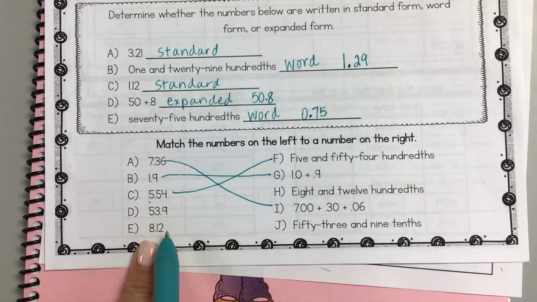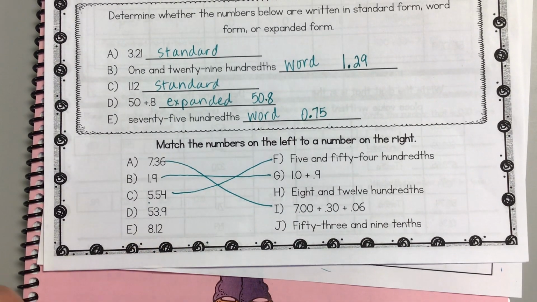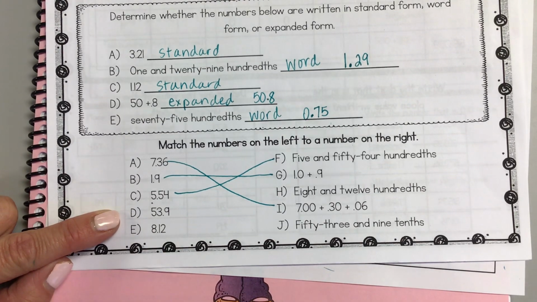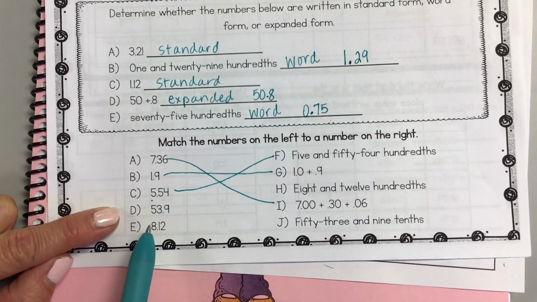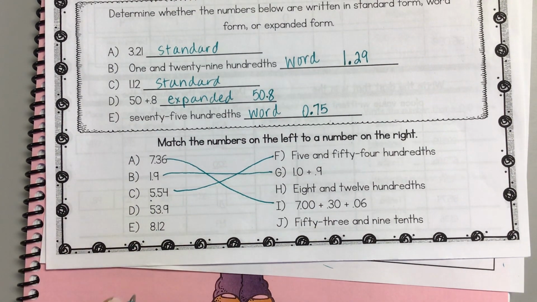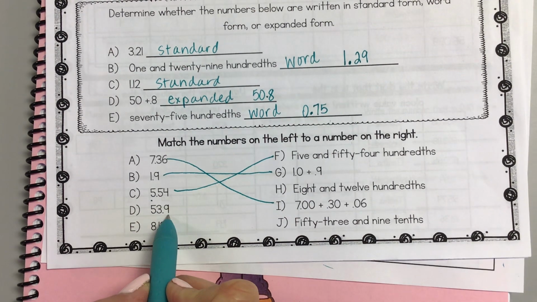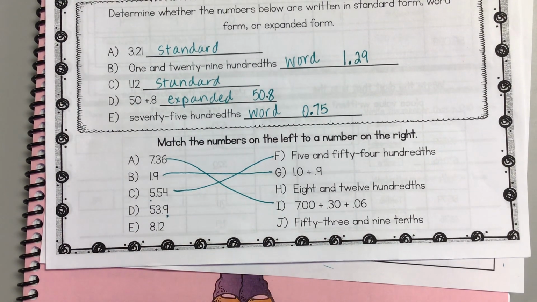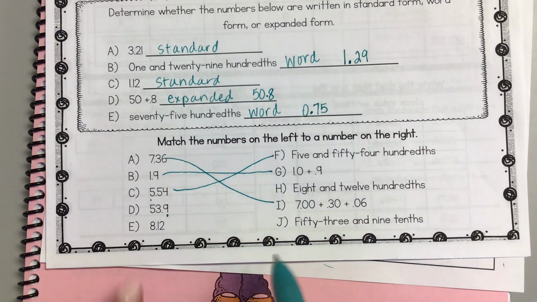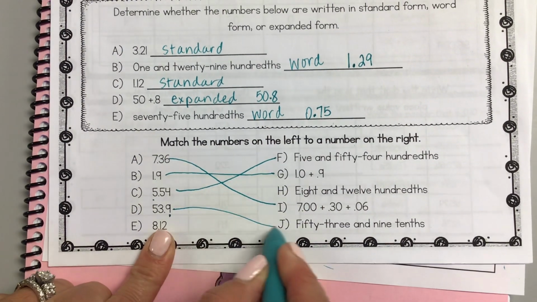Okay, D, how do we say that number? Carter, do you know how to say that number on D? Okay, we don't say decimal point. What do we say instead of decimal point? 53, what do we say instead of decimal point? And 9 tenths. We have to end with the place value column that we're in after the decimal point. It's either tenths, hundredths, or thousandths. 53 and 9 tenths. Okay, so when we look at that, that's J.